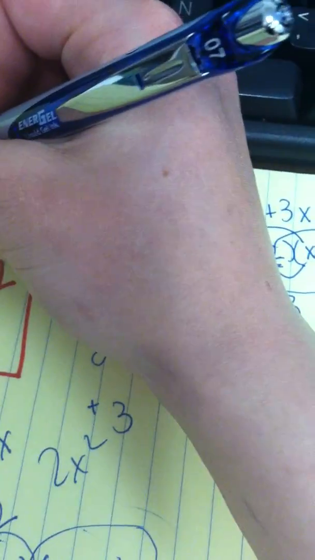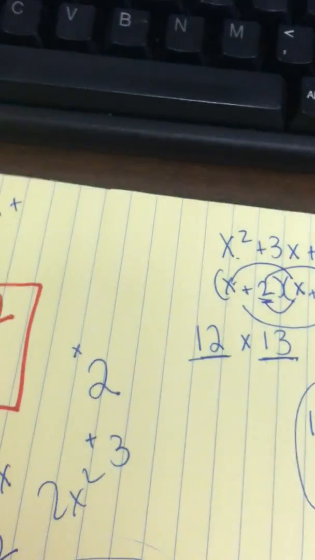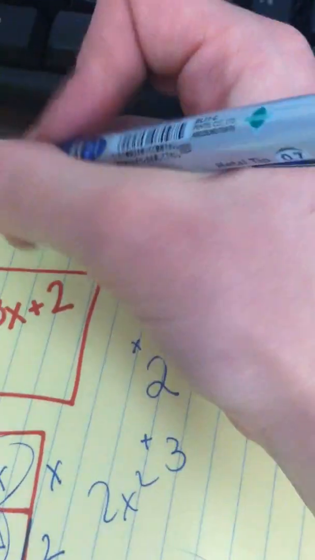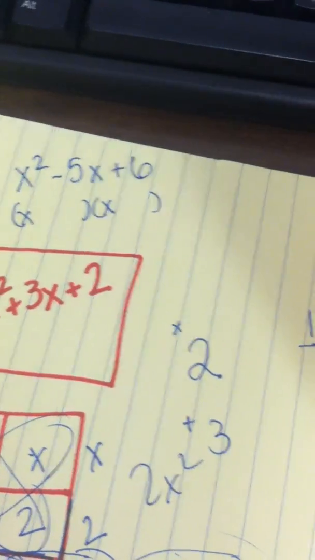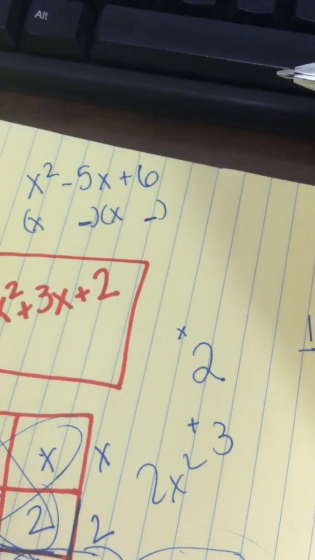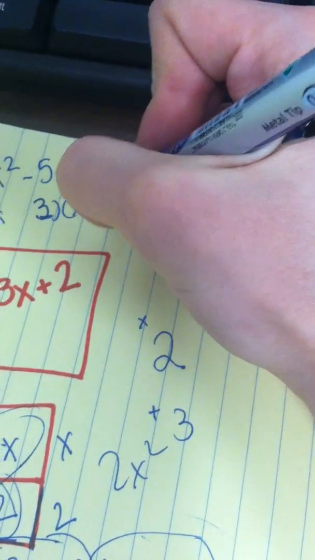So let's try another one here. If I give you x squared minus 5x plus, say, 6. I can figure out what it is in a rectangle, but I can also just think through this too. Well, I know this has to be x and x, so that those two multiply to equal x squared. And I know this spot times this spot has to equal 6. So let me try some numbers. Let's try 3 and 2.